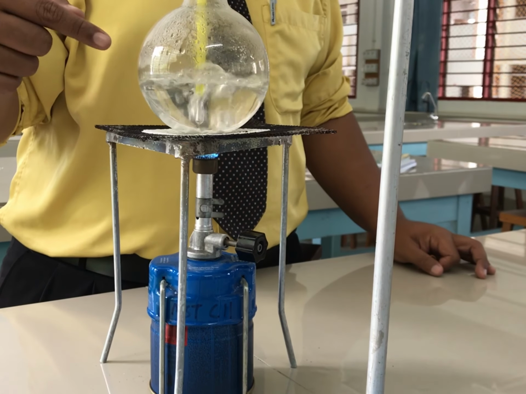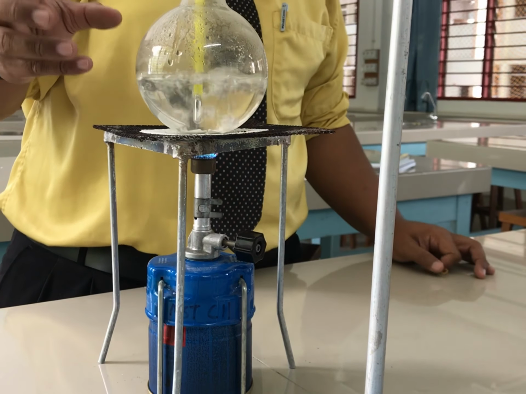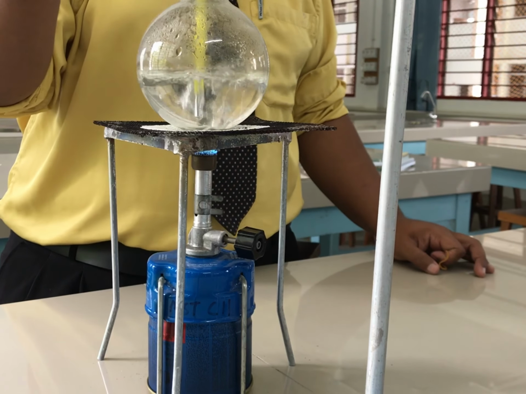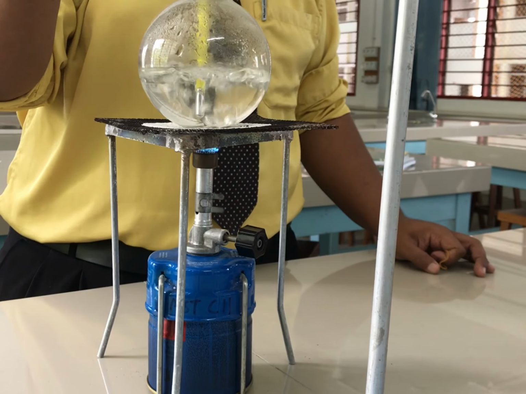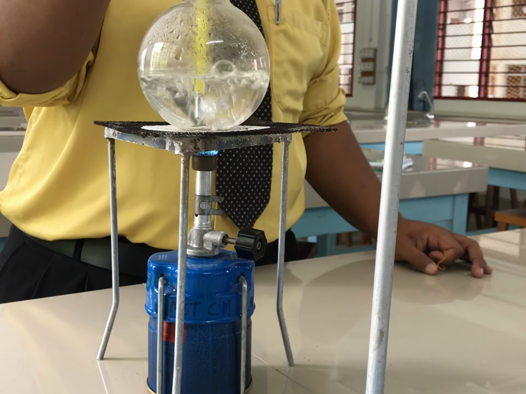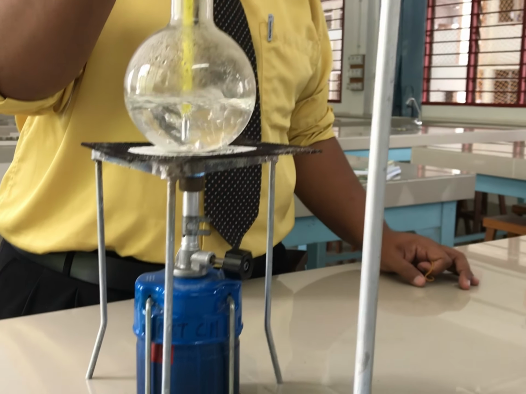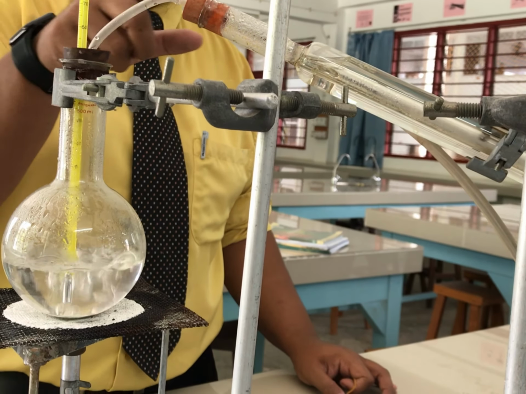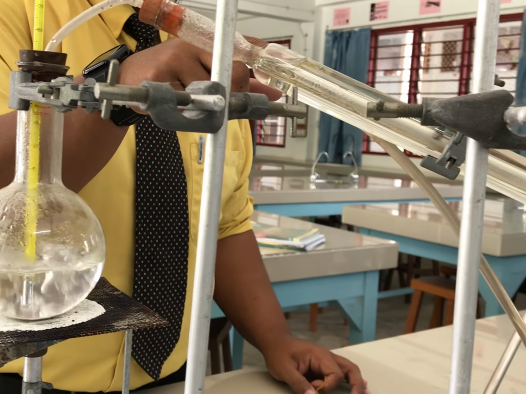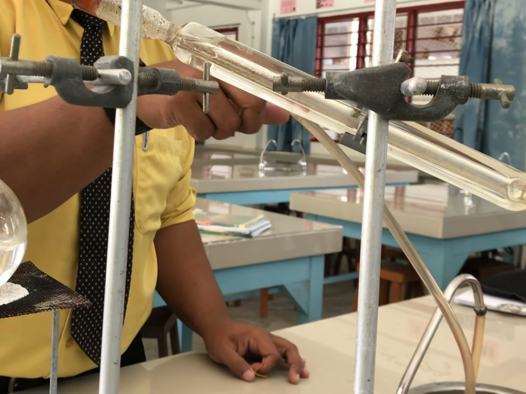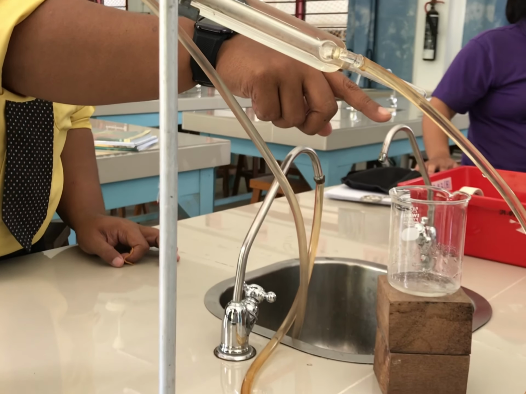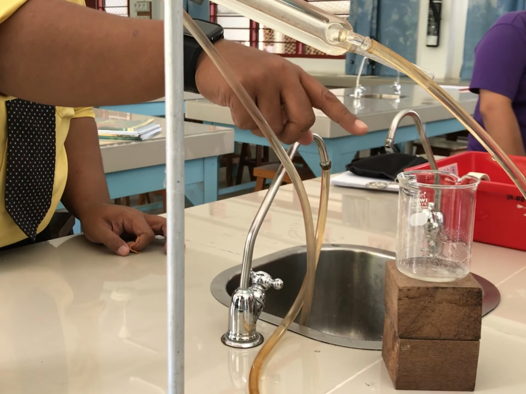So inside the round bottom flask we have the impure ethanol, or the product that we get from the fermentation of the alcohol. So we boil this inside the round bottom flask, and then the vapor will be carried into the Liebig condenser. As you can see, it is carried and turns into droplets. We collect it in the beaker at the end over there, so that we call a distillate.